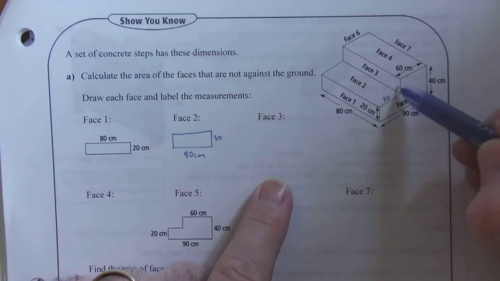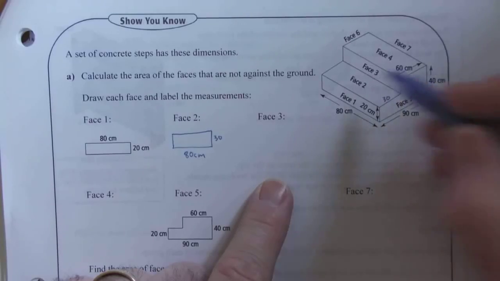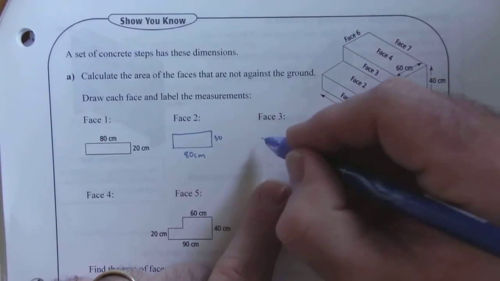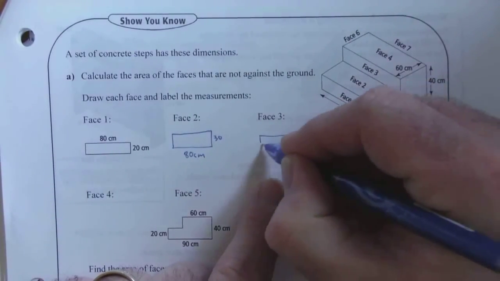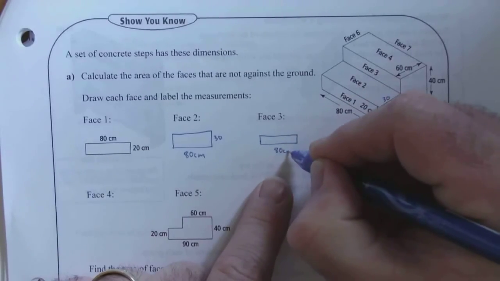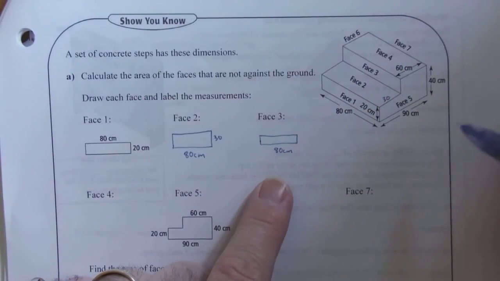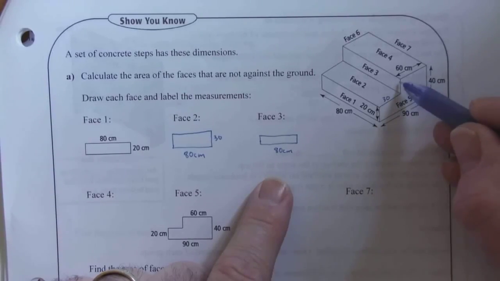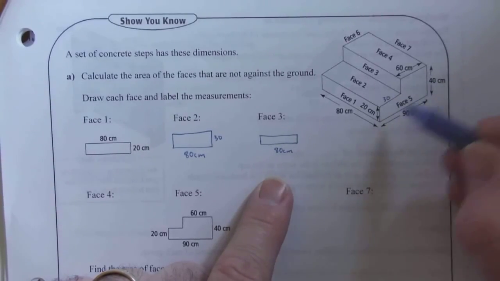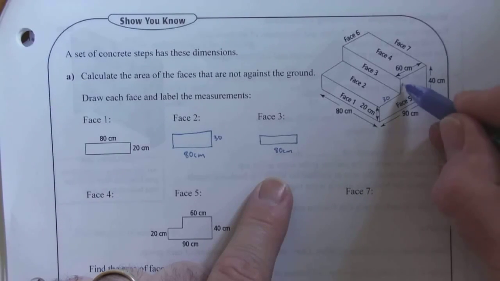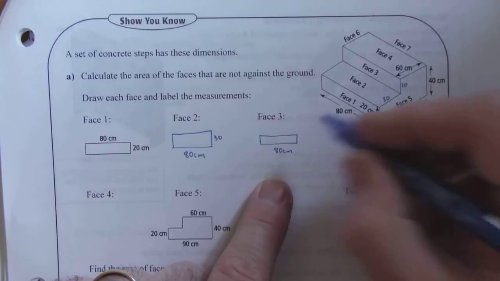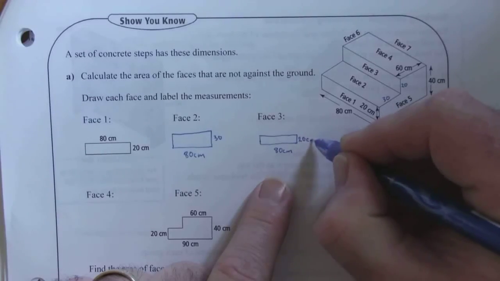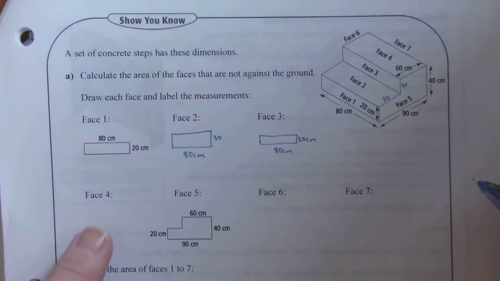Face 3 is the front of the second step. Again, it's 80 centimeters long. And its height, in this case, is actually not given either. But we can reference face 5 again. The full height of face 5 is 40. The front lip on it is 20. So this piece here must be the difference between 40 and 20, which, as it turns out, is 20. So this one is 20 centimeters by 80 centimeters.